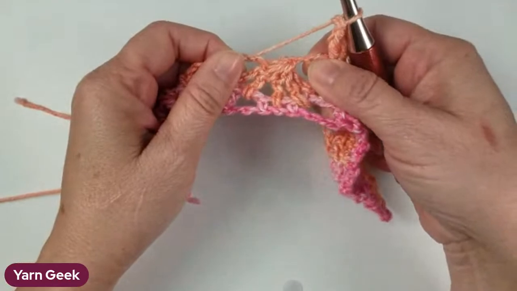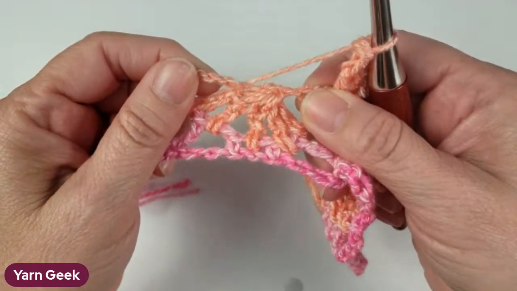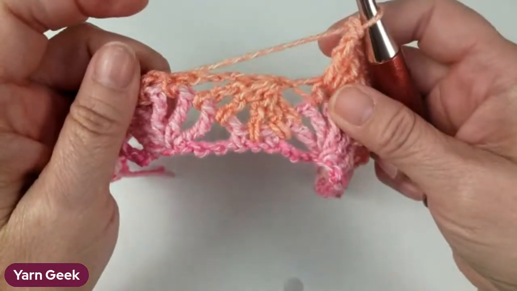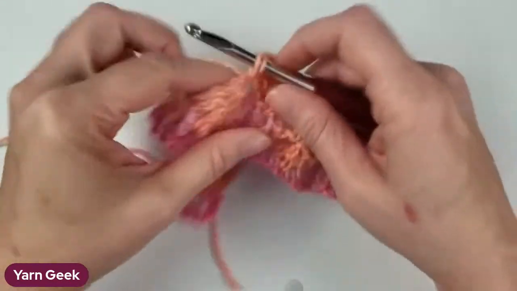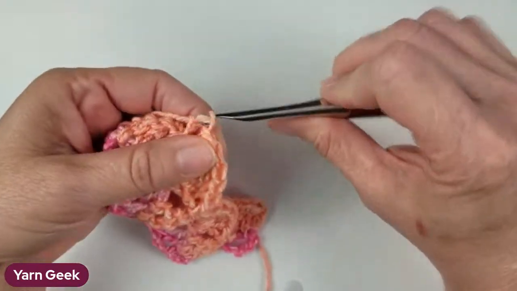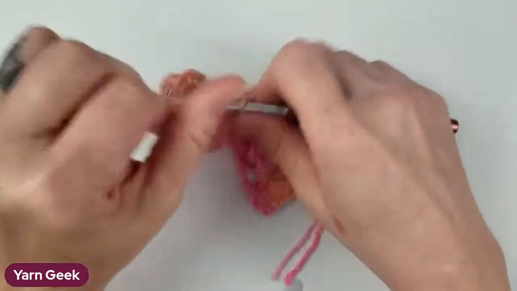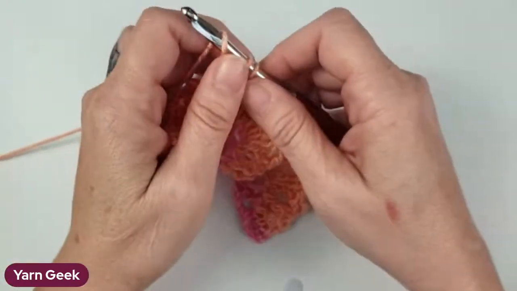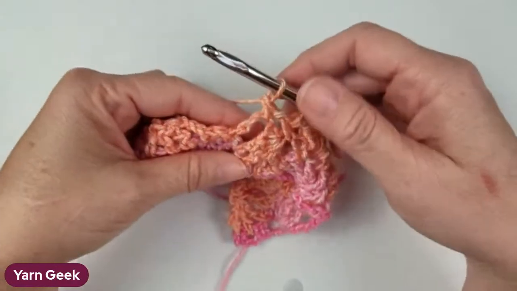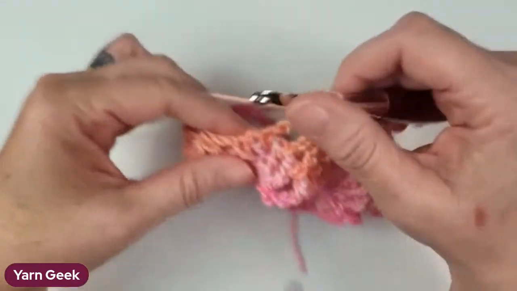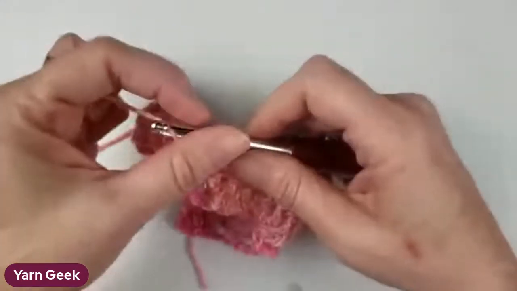All right, then once again, we single crochet, chain 1, single crochet. So single crochet, chain 1, single crochet. And then 5 triple crochets in between single crochets.